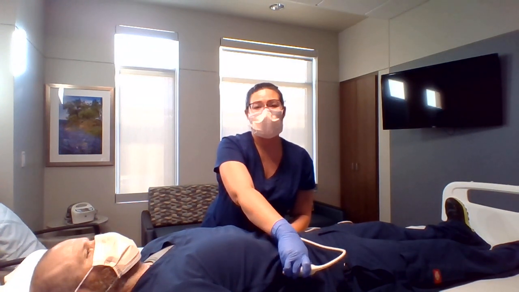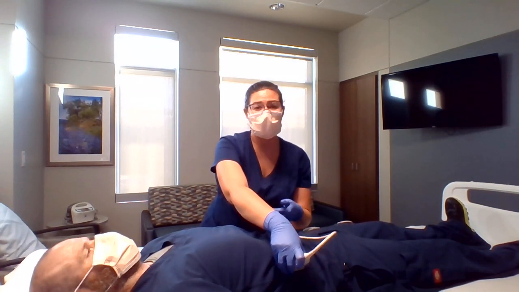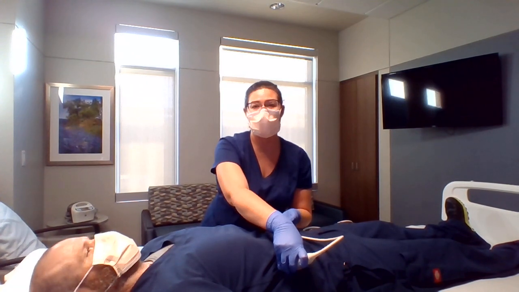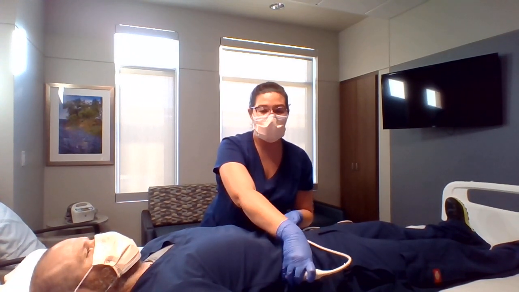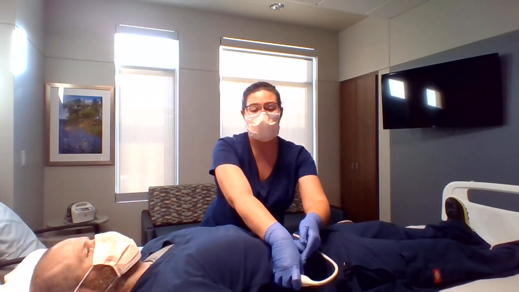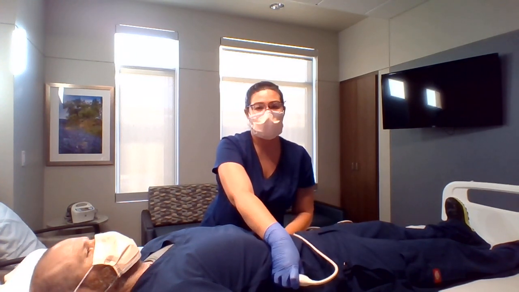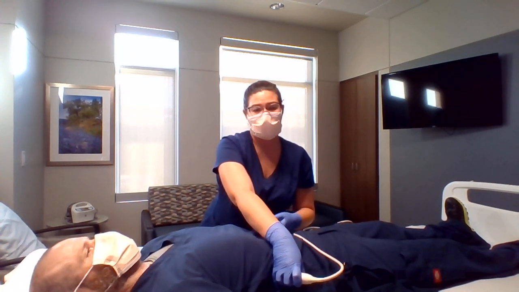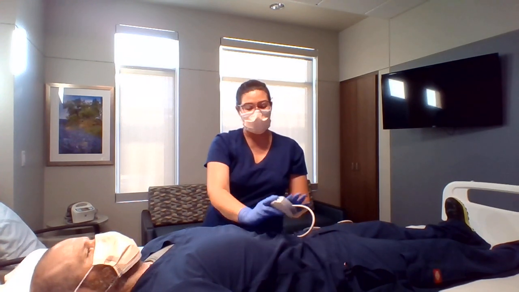And then, of course, your diaphragm, you're going to be looking for fluid above the diaphragm, which would indicate a pleural effusion or a hemothorax. You're going to also make sure you're keeping note of your spine sign, and you can also get a view of the lung on this view as well to look at any pneumothorax or hemothorax.